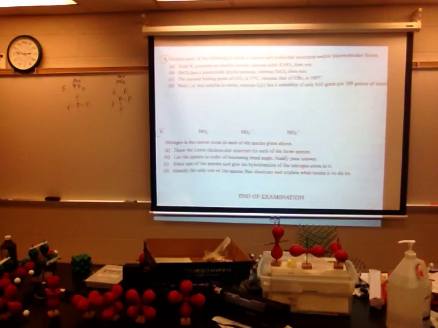Whew. This one's a good one. This is a flashback question too. NaI is very soluble in water, whereas I2 has a solubility of only 0.03 grams per 100 grams. Okay? Who wants to answer this one? Anyone going to volunteer? Okay, you're the only one looking. Everybody else was looking down.